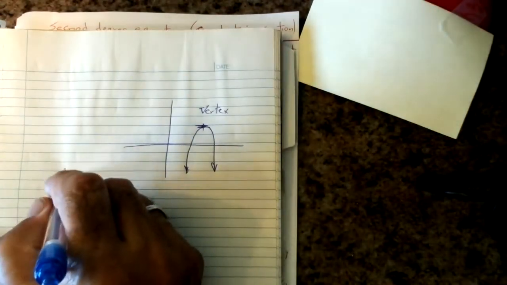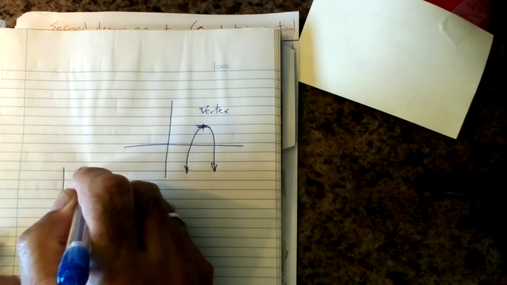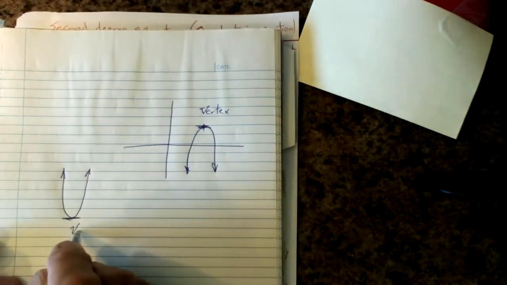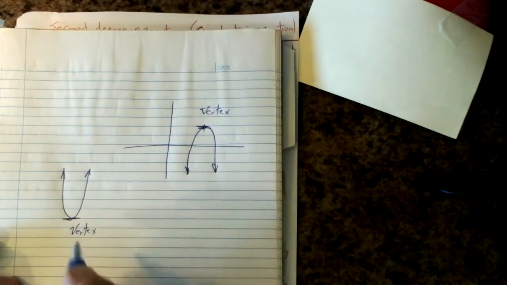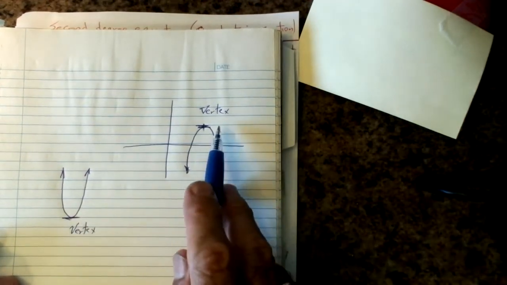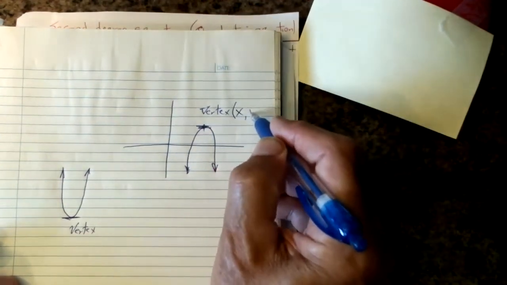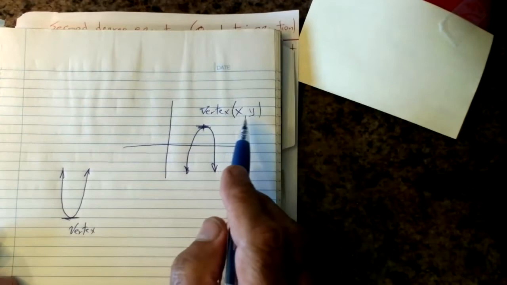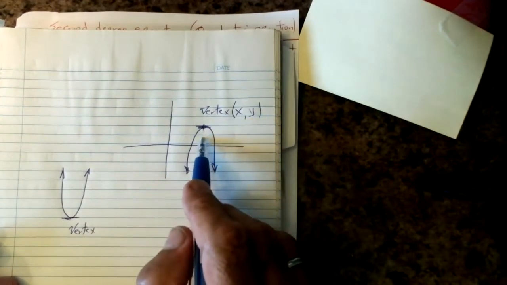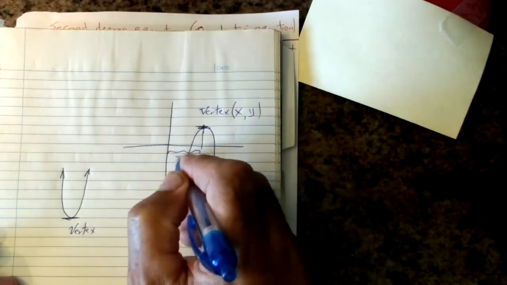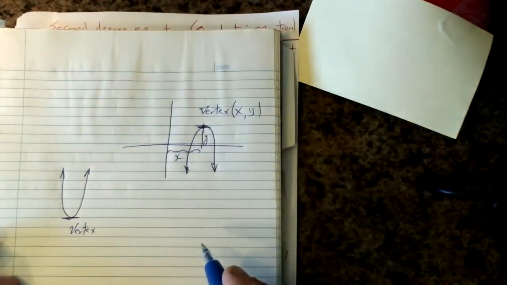And if you have a parabola that opens upward, then the lowest point is the vertex. So it's either the lowest point or the highest point. And this point has a value of x and y. These two numbers are the coordinates of this vertex, meaning this is the x and this is the y value.